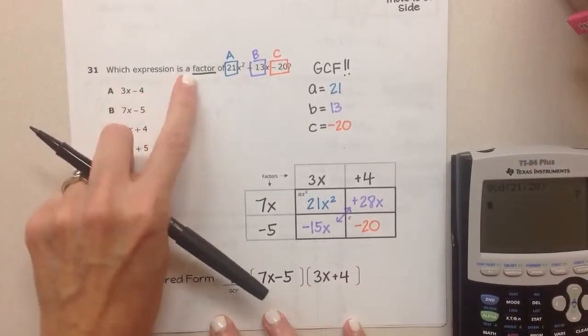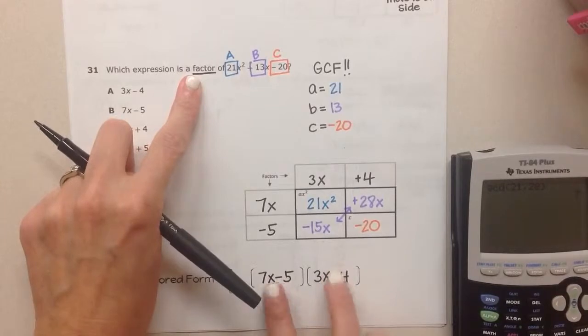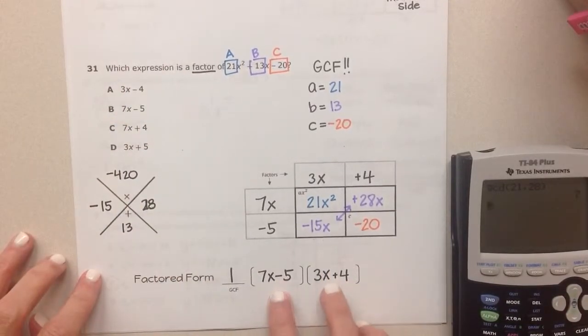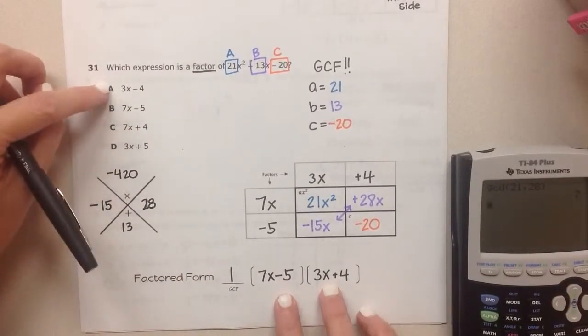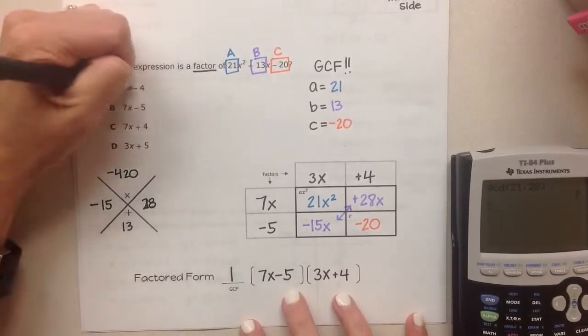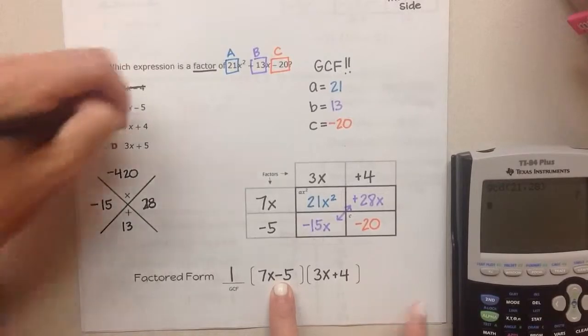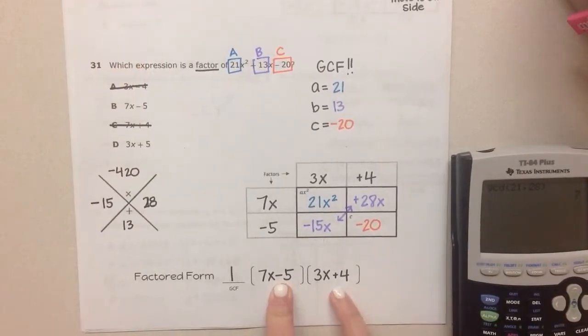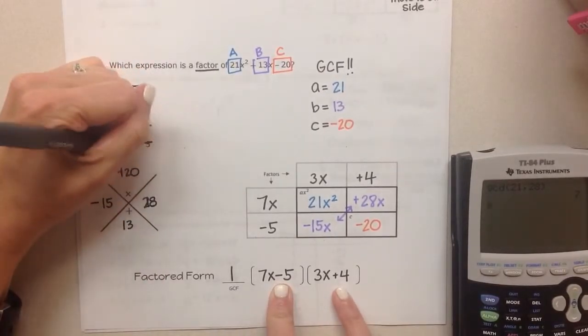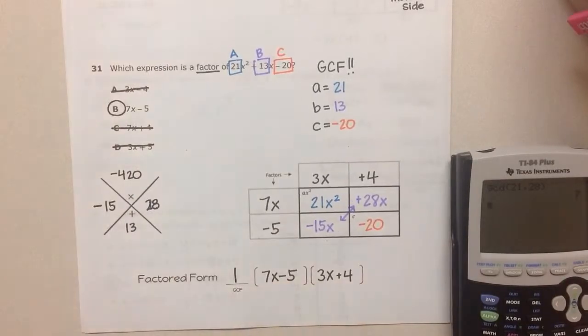Well, if you notice, the question is only asking for a factor. It only wants one of these. So let's see which one of these is in the answer choices. 3x minus 4, I'm supposed to have 3x plus 4. 7x minus 5, that's one of them. 7x plus 4, that was not one of the parenthesis answers I got. And then I did not get 3x plus 5. So the correct answer is B.